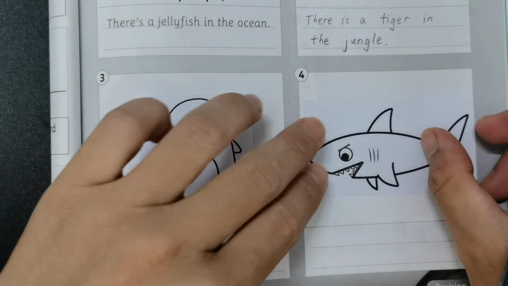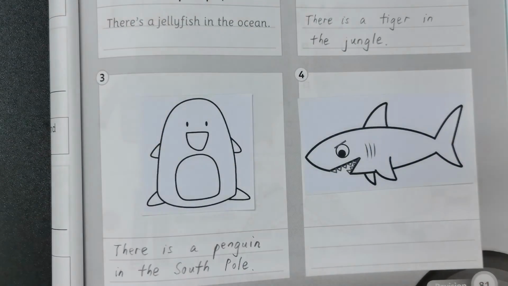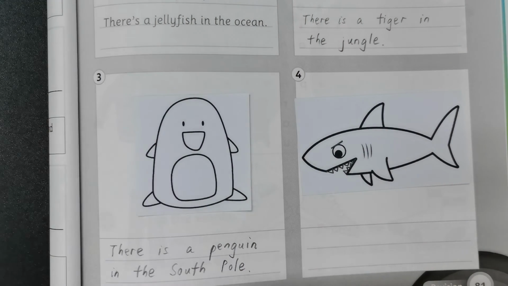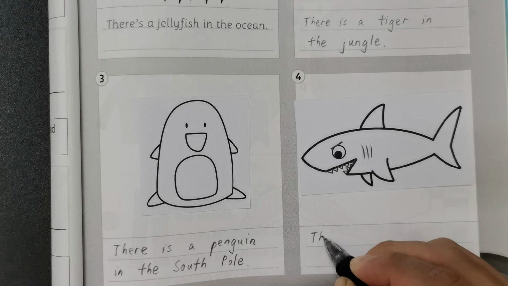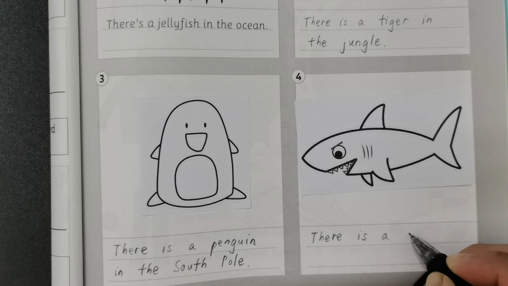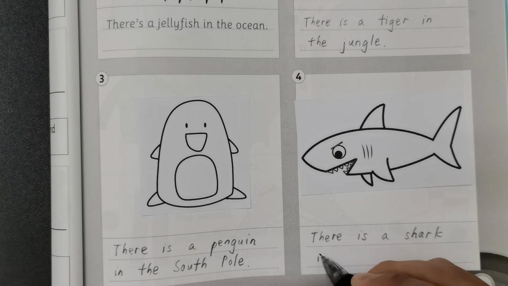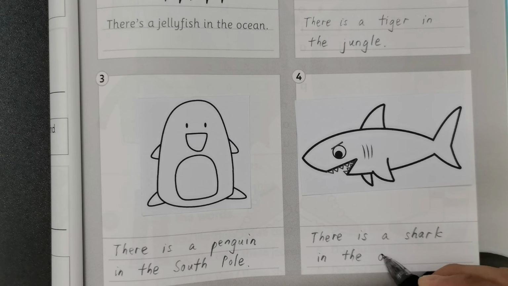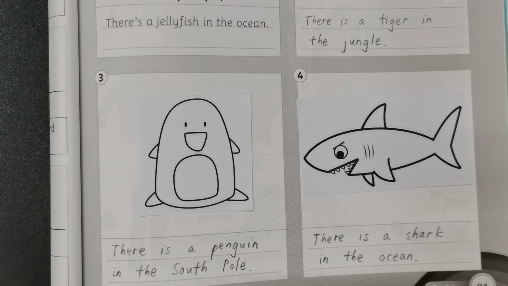in the ocean also. So this is a shark. So you can write the sentence as there is a shark in the ocean. So the ocean, lowercase for O. So there is a shark in the ocean. So that's it for today.